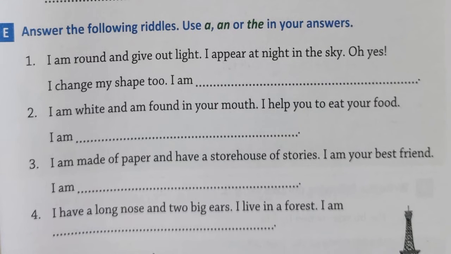Exercise E. Answer the following riddles. Use a, an or the in your answers. Let's see what the riddle says. I am round and give out light. I appear at night in the sky. Oh yes, I change my shape too. So by now children, you know what it is. I am the moon.